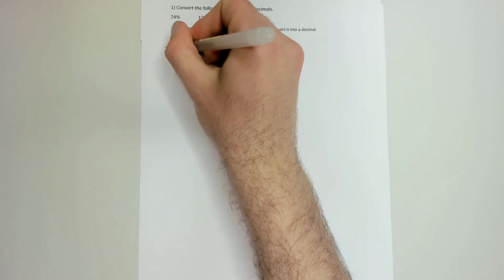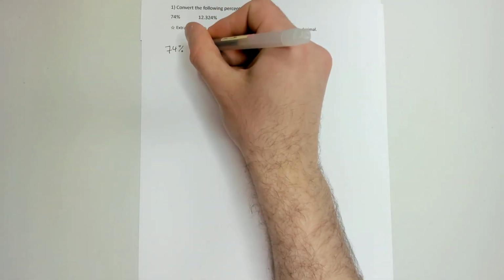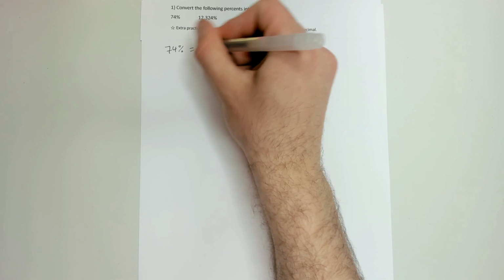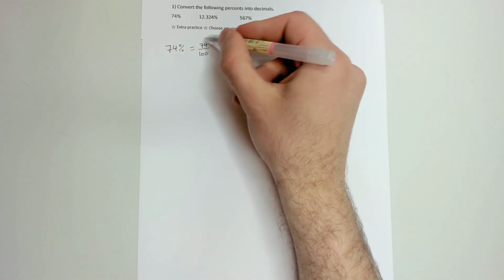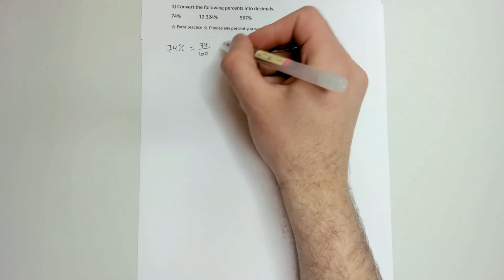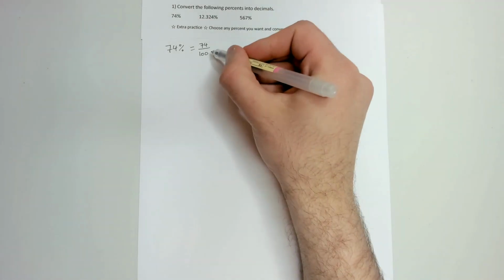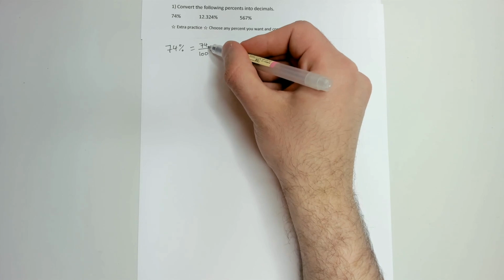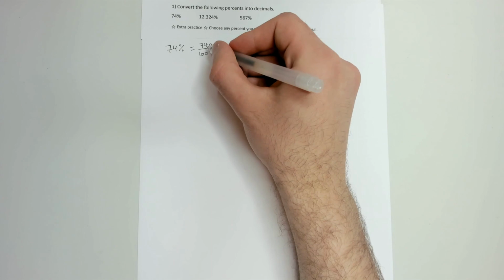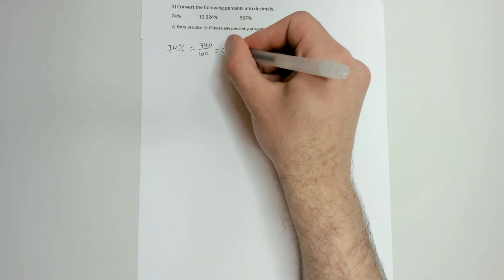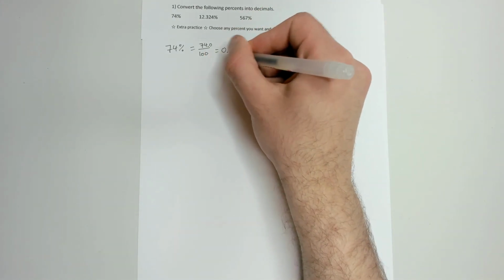Question 1 says, convert the following percentages into decimals. So the first one we have is 74%. And if you recall, the percent just means we're dividing by 100, right? Percent, per 100. And doing so, that takes this and puts it in the form of a ratio. But to make that into a decimal, dividing by 100 is just taking our decimal at the end of 74. We can imagine 74 is just 74.0, and sliding the decimal 2 places to the left, what we end up getting is 0.74. So this is the decimal that represents the percentage.